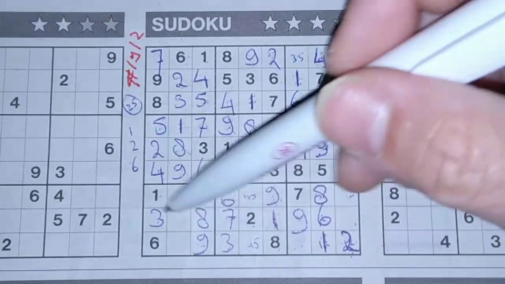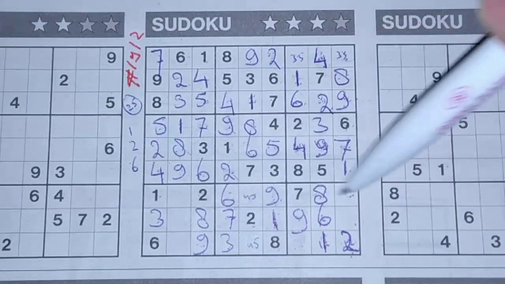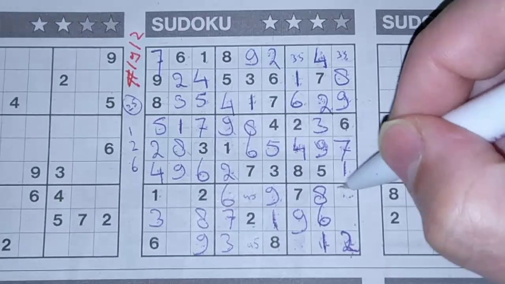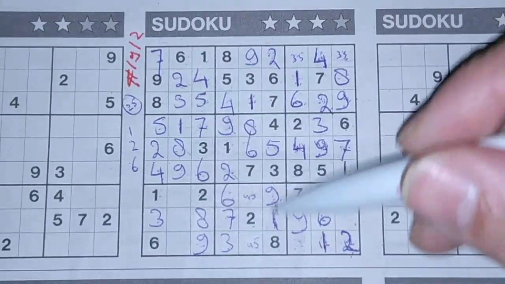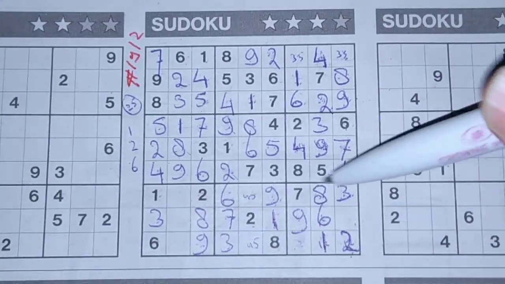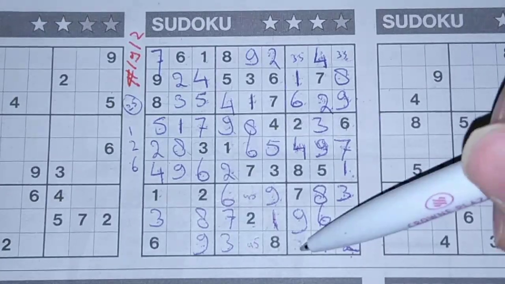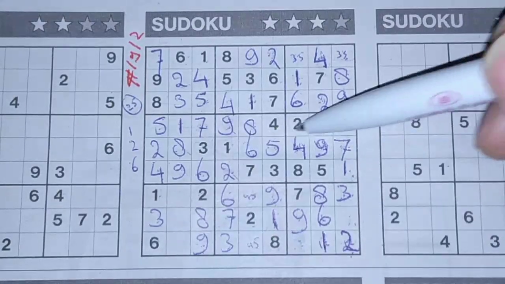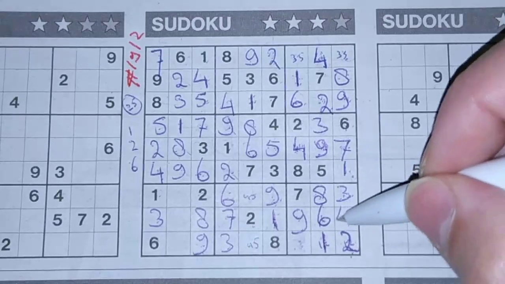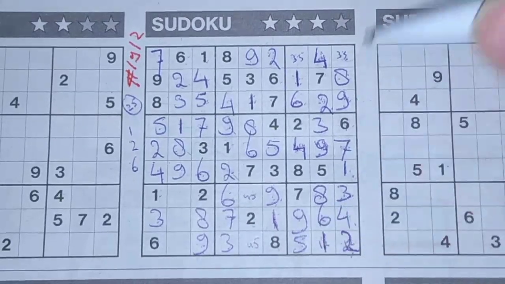3 in this row, 3 in a row above. So in that row, only place for the 3 should be there. 2 numbers left in this big square, for the numbers 5 and 4. We have a 4 here, no 4 there. 4 should be here, and a 5 goes there.